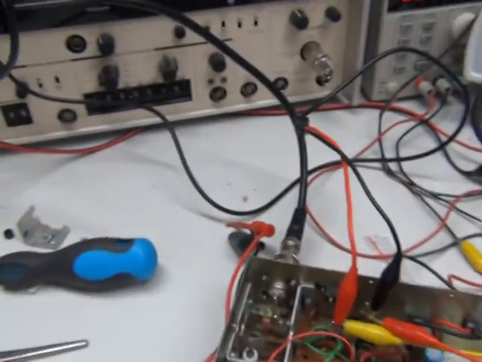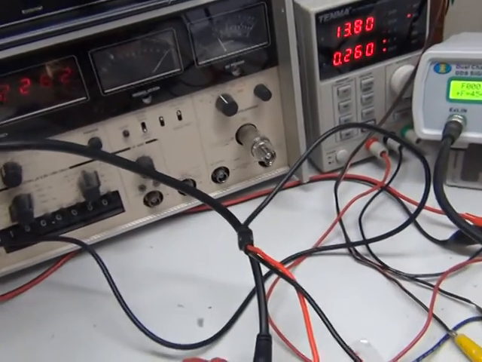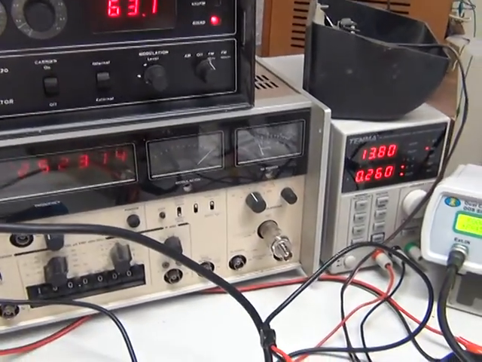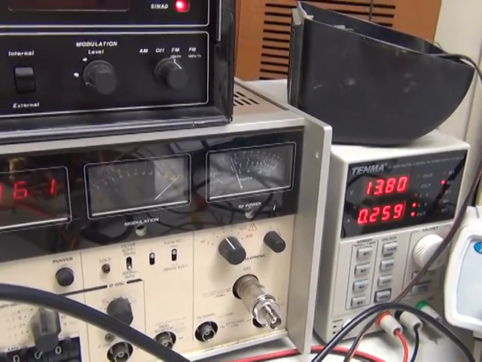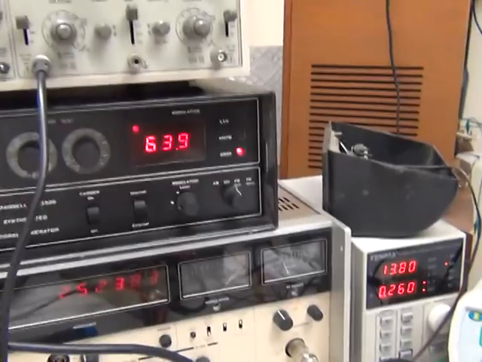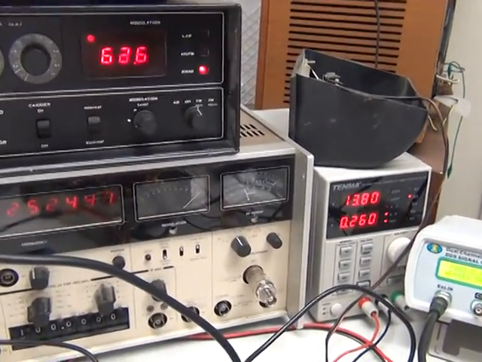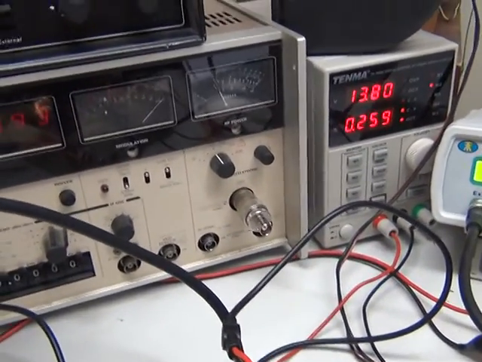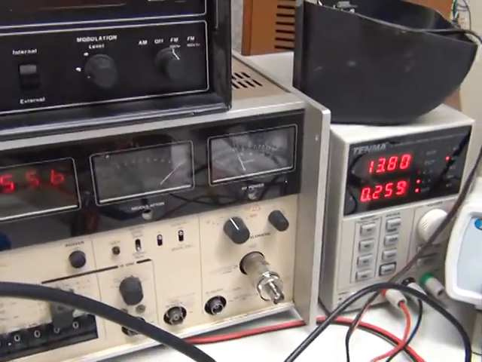Okay, we can still hear we've got the tone. If I just switch the carrier off and back on again, and we've got the sensitivity at 0.25 of a microvolt, which is absolutely excellent. Now what we're going to do is put a 100 microvolt signal on, which is equivalent to S9. So we'll just get the dials in the right place. And that should read S9 on the meter.